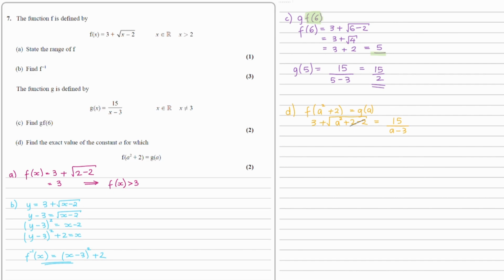The 2 minus 2 will cancel out, so we've got 3 plus the root of a squared is equal to 15 over a minus 3. The root of a squared is just a, so we've got 3 plus a is equal to 15 over a minus 3. We can then multiply both sides by a minus 3 to make it a linear function, so this becomes 3 plus a multiplied by a minus 3 is equal to 15.